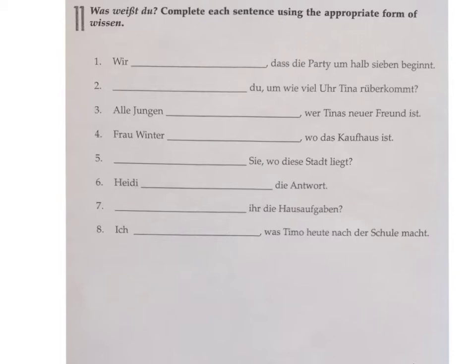Okay, one of our trouble verbs this chapter is the verb wissen. And if you recall, right above, you'll see the conjugation of wissen. It's not showing here, but on your paper it will. These are all putting in the correct form of wissen. So let's do that and make sure we know what they mean, too.